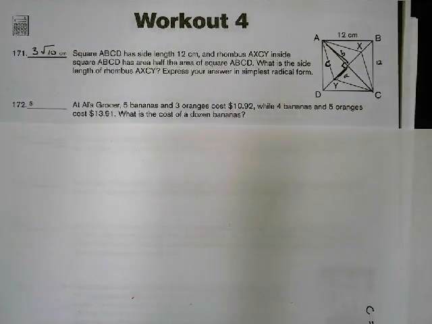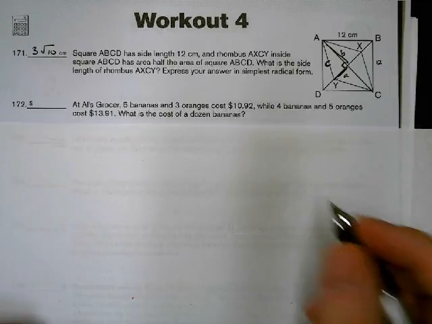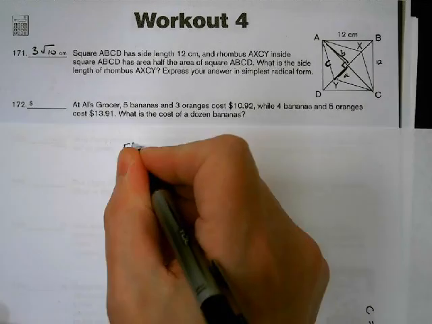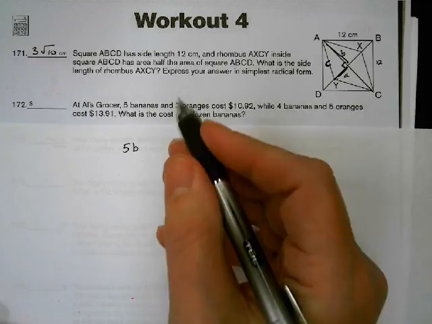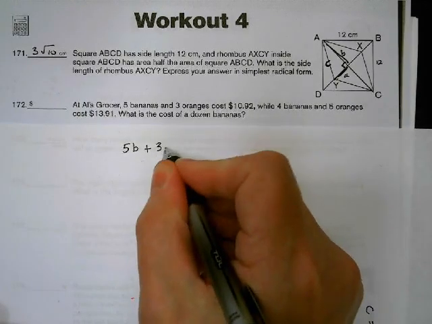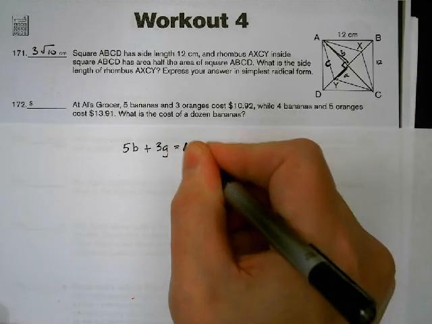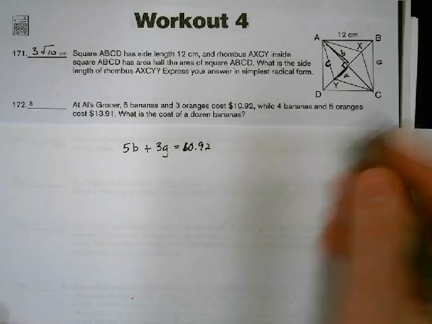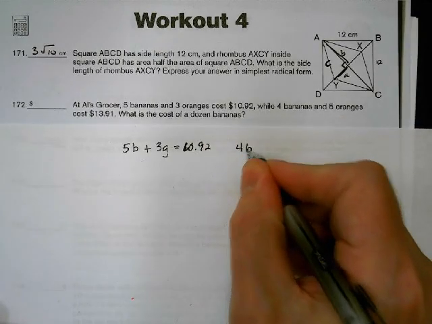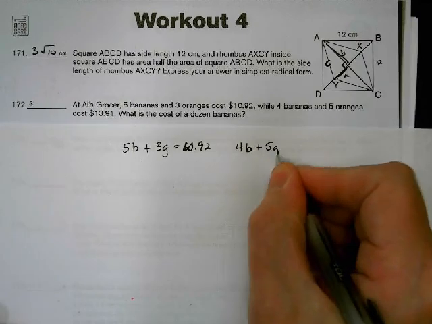Number 172. At Al's grocery store, 5 bananas and 3 oranges cost $10.92. 4 nanners and 5 oranges cost $13.91. What's the cost of a dozen nanners? Okay, so for this one, I'm just going to write a system of equations. I've got 5 bananas, 3 oranges. I don't like O, so I'm going to use G for oranges because I can. Equals 10.92. For the other equation, 4 nanners and 5 oranges equals $13.91.